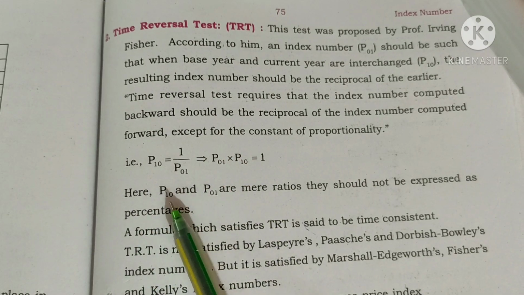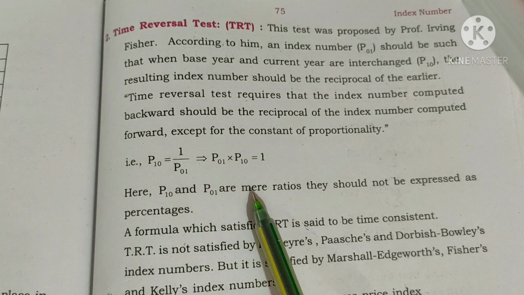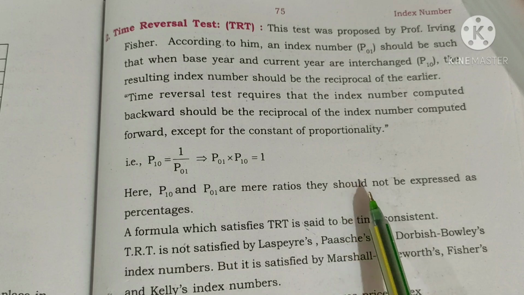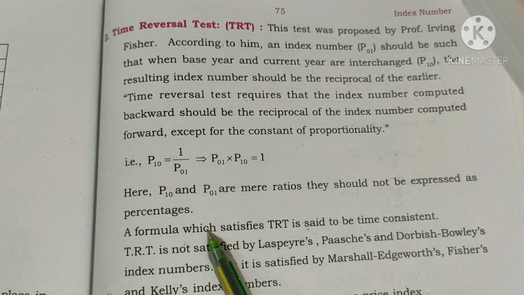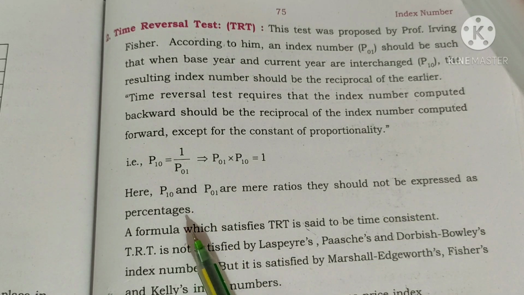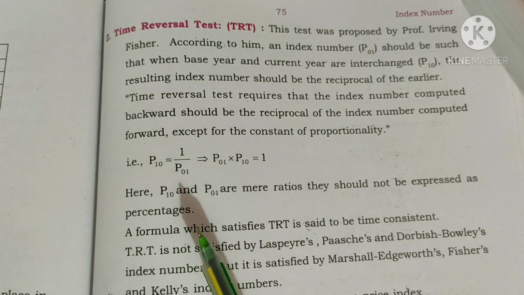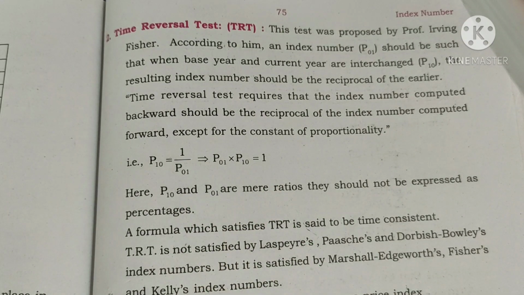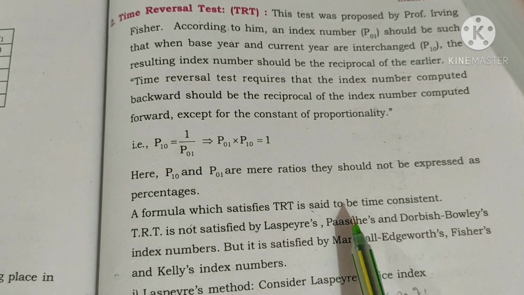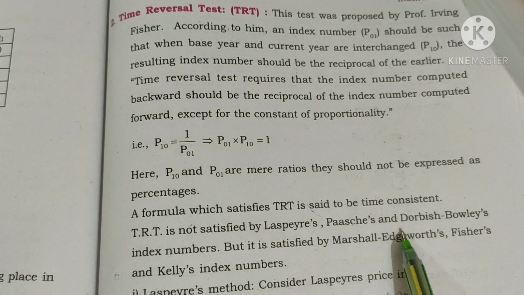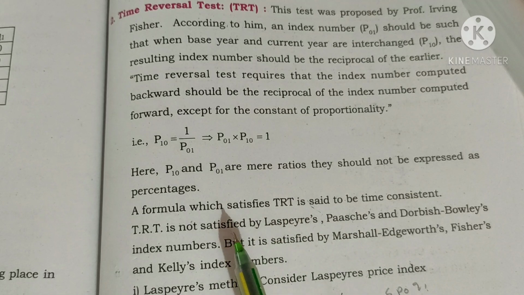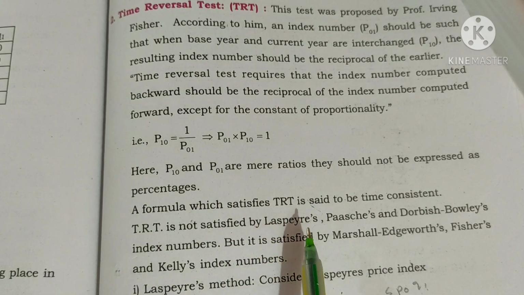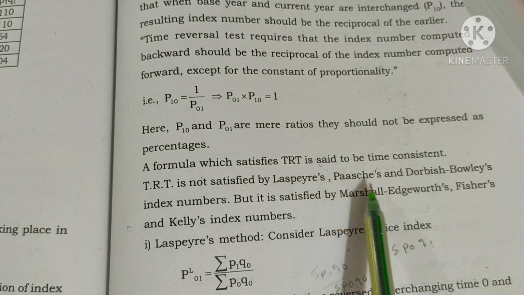Here P10 and P01 are mere ratios. They should not be expressed as a percentage. A formula which satisfies TRT is said to be time consistent.